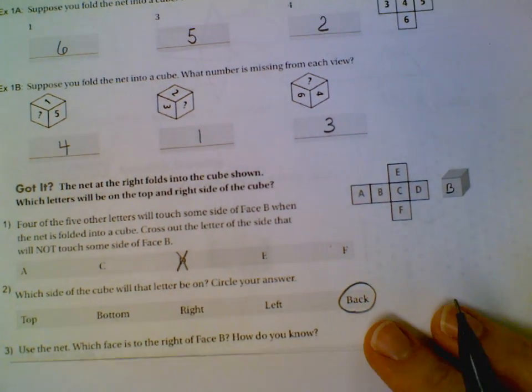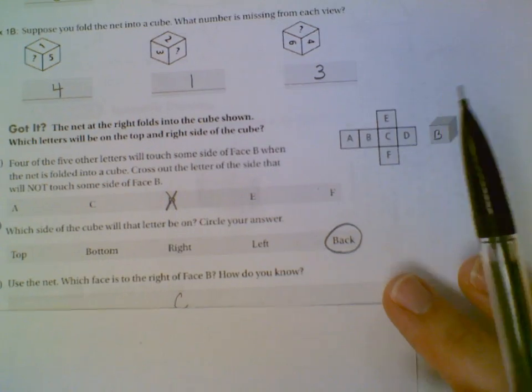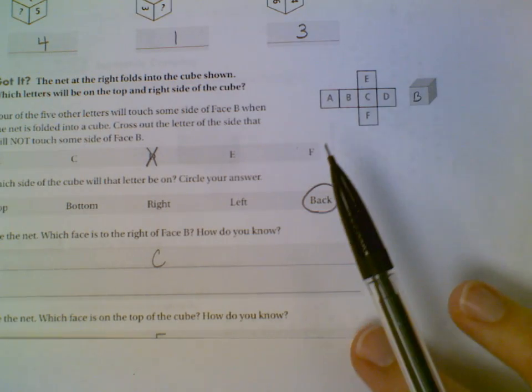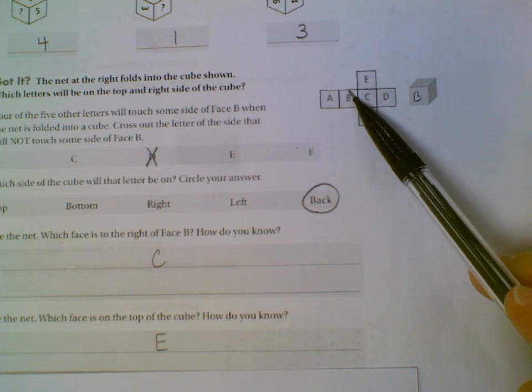Using the net, which face is the right of face B? Well, you can exactly see it'd be letter C. Simply from the net, it's to the right. And then using the net, which face is on the top of the cube? I said letter E because when you fold this down, E would be what's touching on the top.